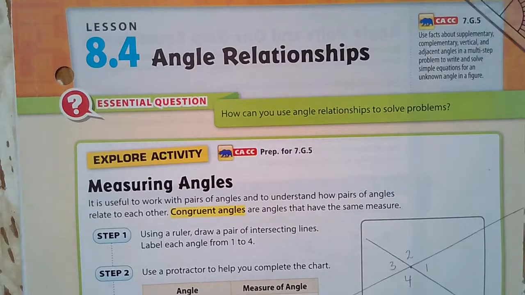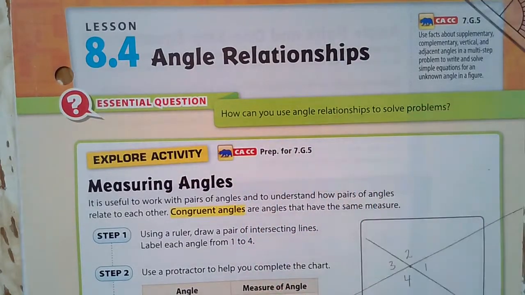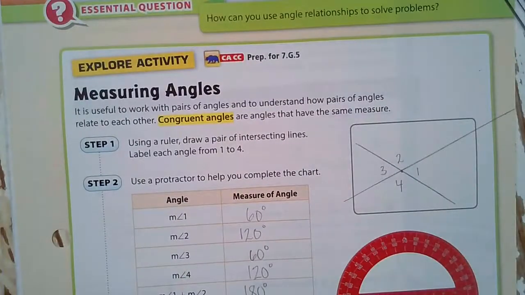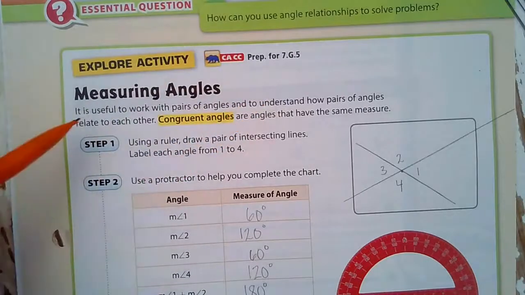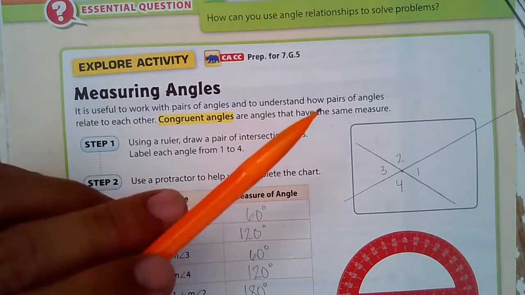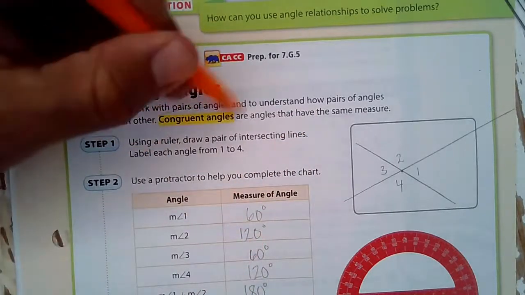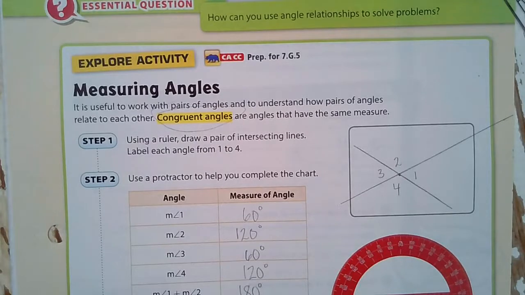Okay, welcome to lesson 8.4 on angle relationships and how you can use angle relationships to solve problems. Measuring angles, it's useful to work with pairs of angles to understand how pairs of angles relate to each other. Congruent angles are angles that have the same measure. That's important, I'm going to use that quite a bit. Congruent angles have the same measure.